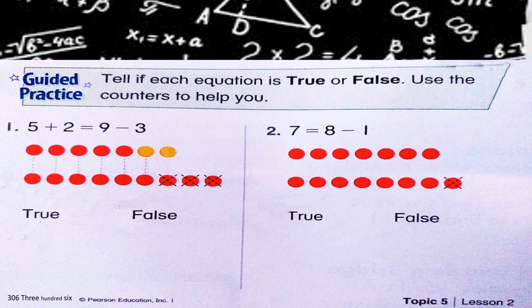Still on page 306, we go down. Read with me. Tell if each equation is true or false. Use the counters to help you. Number 1, we have 5 plus 2 equals 9 minus 3. First, could you have a true equation with an addition sign on one side and a subtraction sign on the other side? Yes, as long as both sides of the equation have the same value.